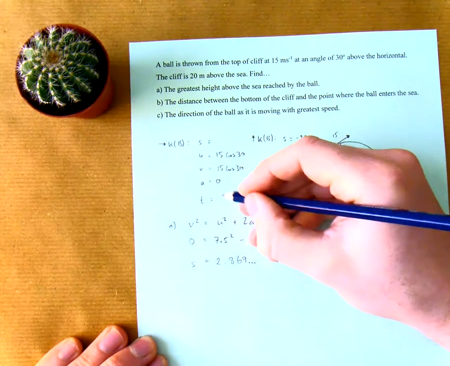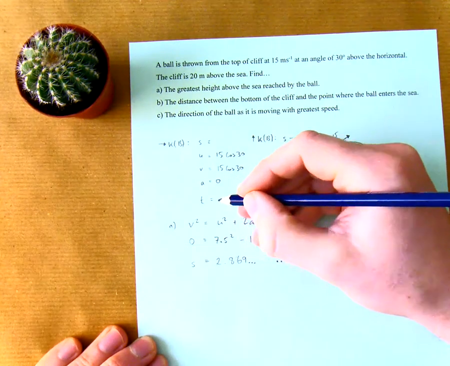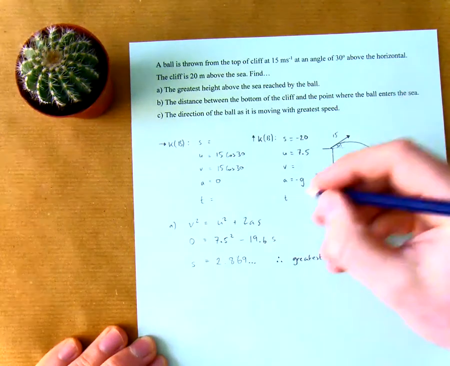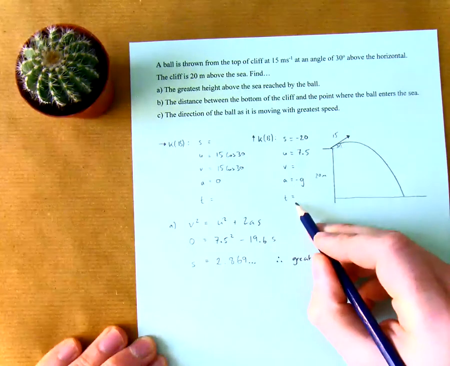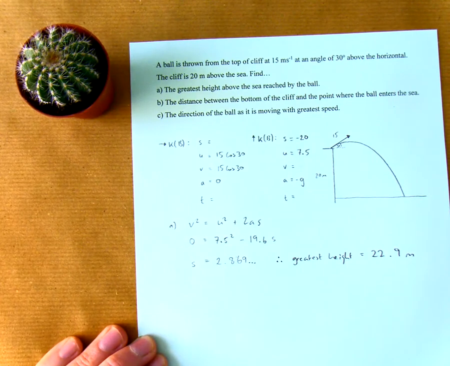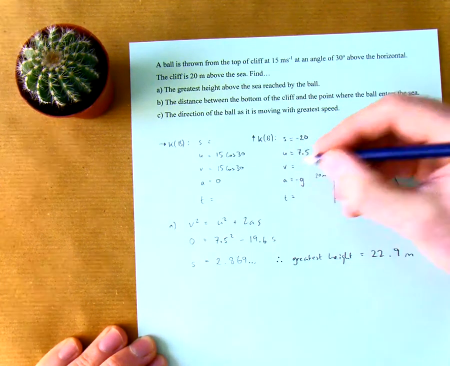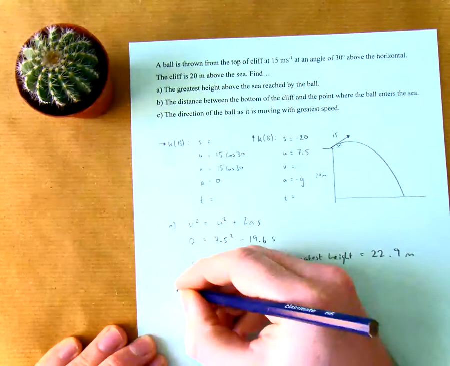We need to work out the t and then use t, a, and either u or v to work out s. And the thing that links it here is that the t in the vertical motion is the same as in the horizontal motion. So s, u, a, and t, I want an equation without a v. That's going to be s equals ut plus a half at squared.